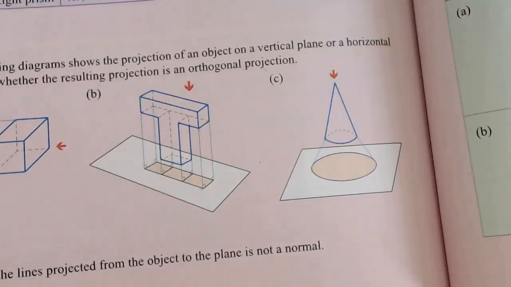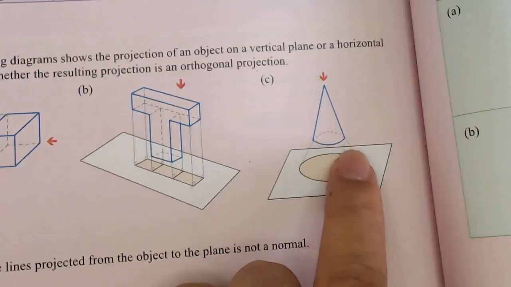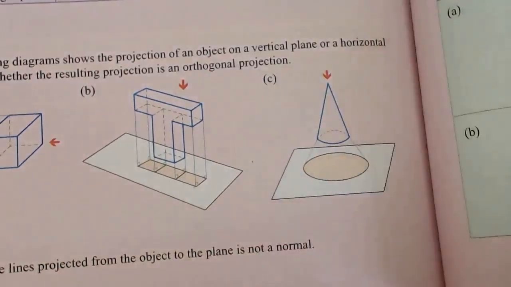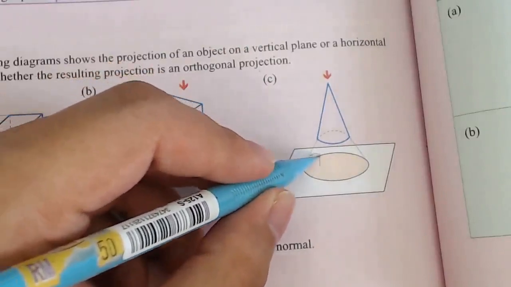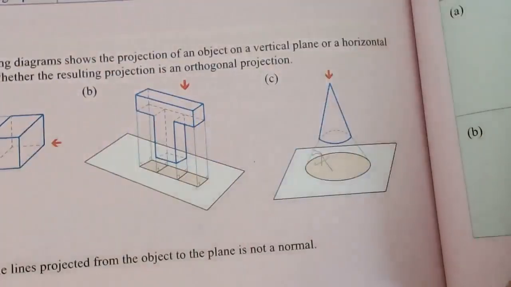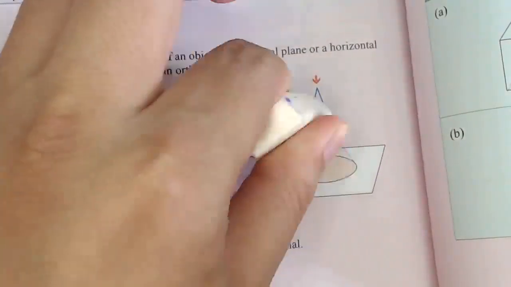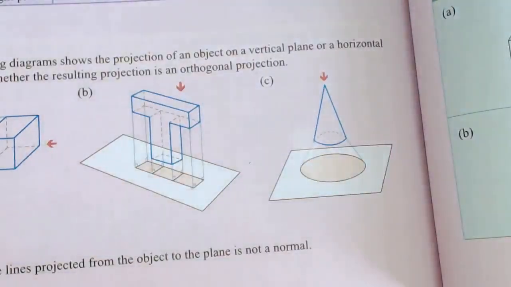Between whom? Yeah, it's supposed to be 90 degree, but between whom? Between the line and the plane. As you can see there, it is not 90 degree, correct? This line here, can you see the line here? And this plane, it is not 90 degree, yeah? Once you tell that it is not orthogonal projection, you must come up with the reason why.